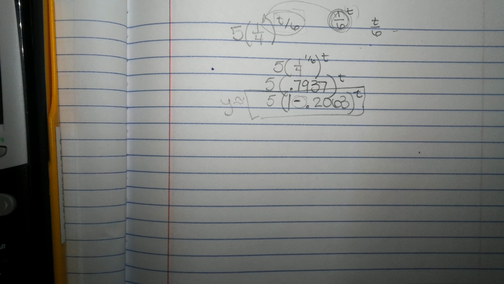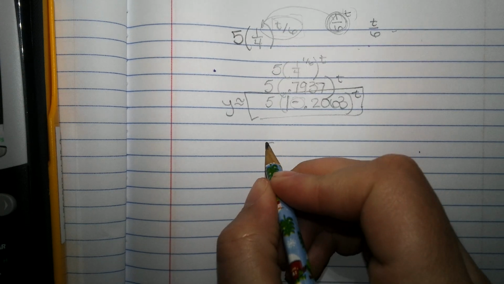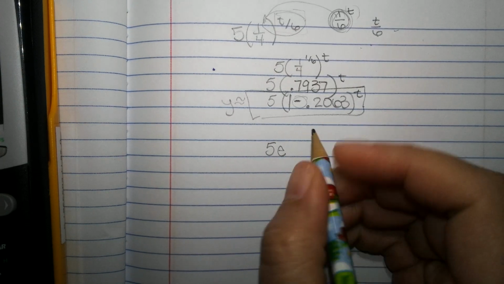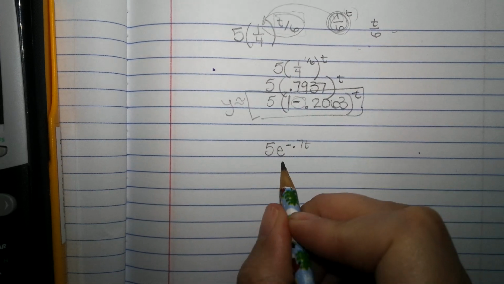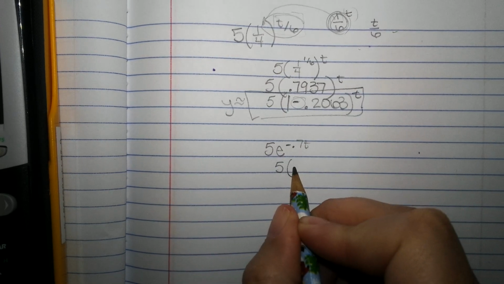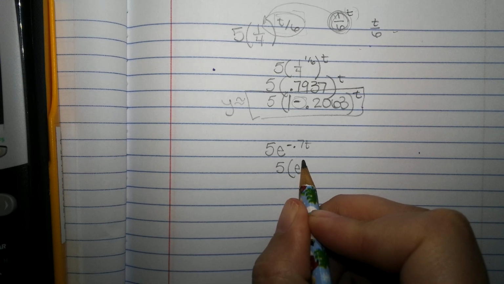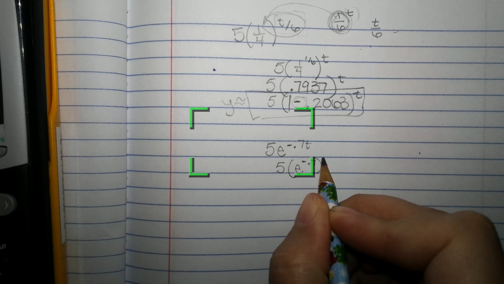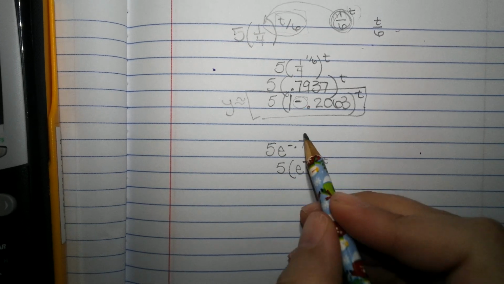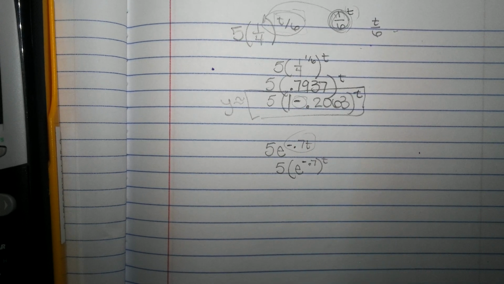Okay, the other one, it's the same kind of idea. So it was 5e to the negative 0.7t. So we're going to write this as 5e to the negative 0.7 to the t. We have power of a power, which would give us this if we backpedaled.